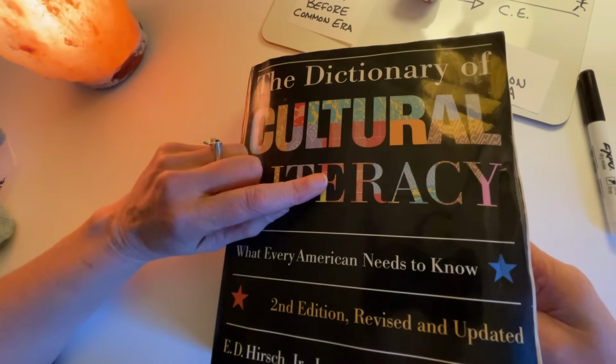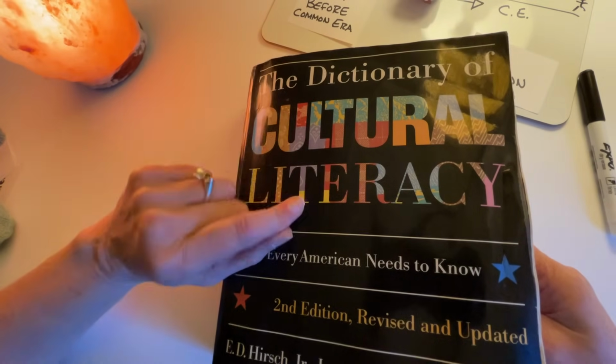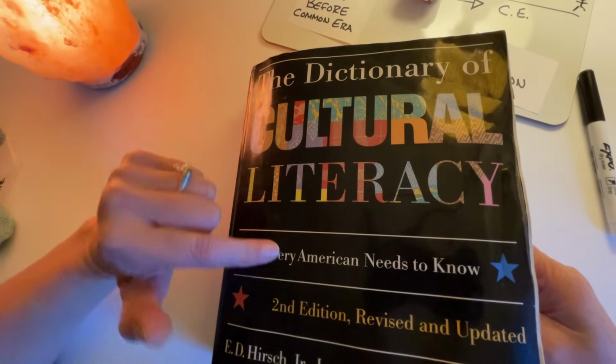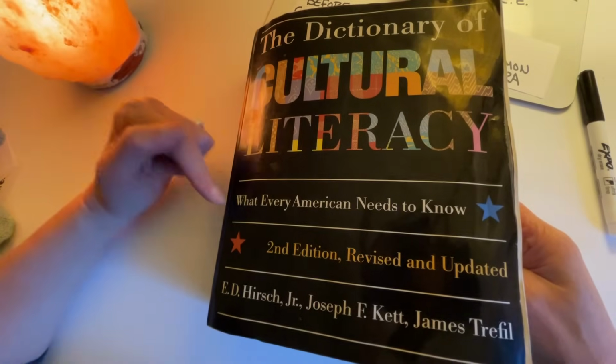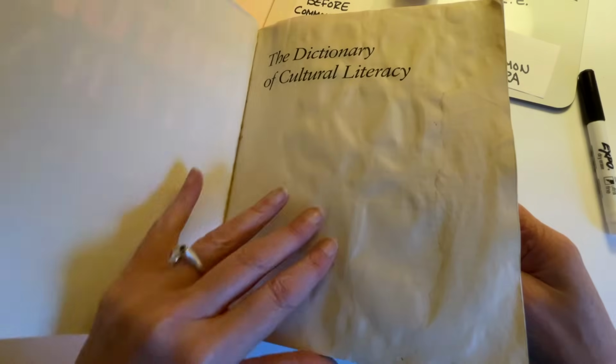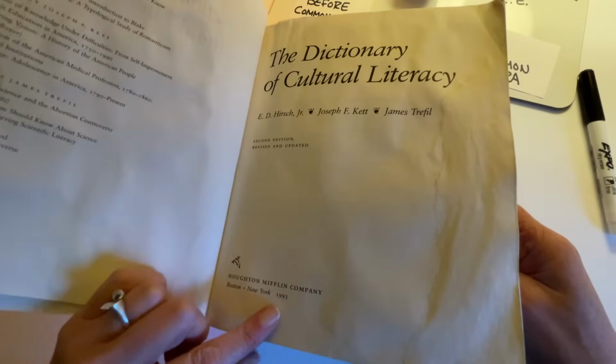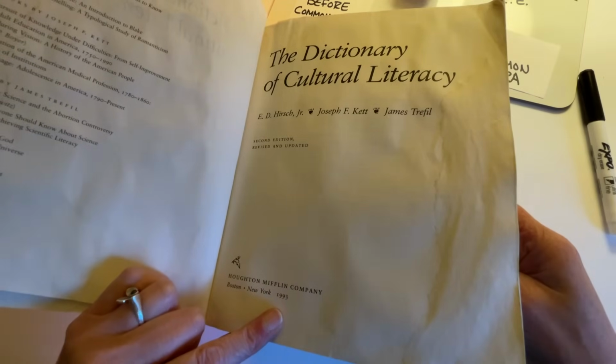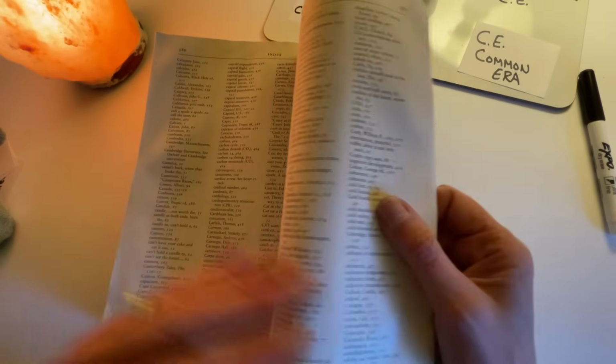This book, by the way, if you watch a lot of my videos, I pull this out a lot, it's called The Dictionary of Cultural Literacy, What Every American Needs to Know. This book was published in 1993, so some things are dated, but I don't think it would matter with this particular thing.